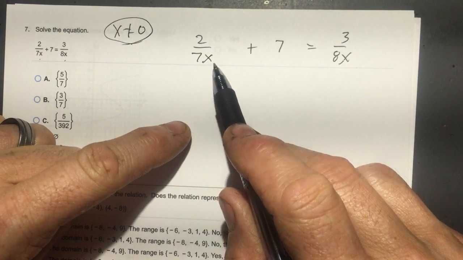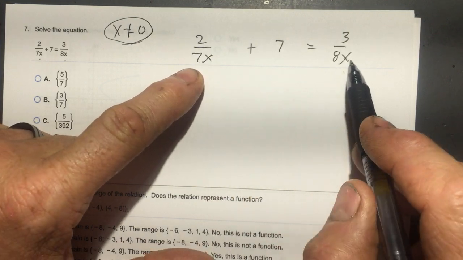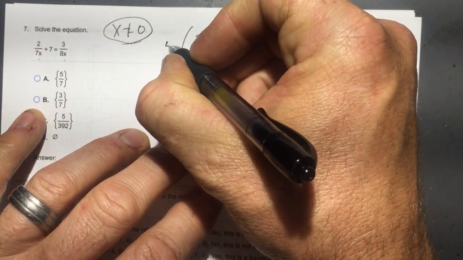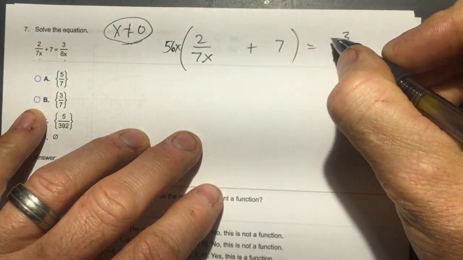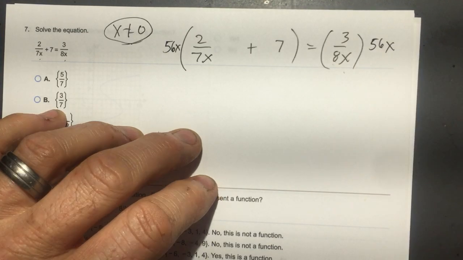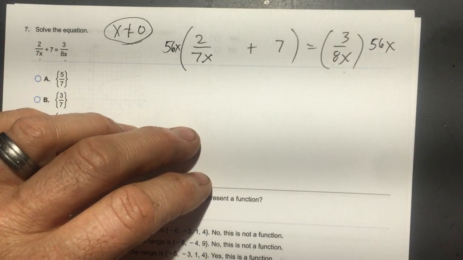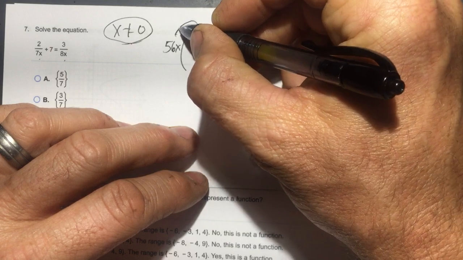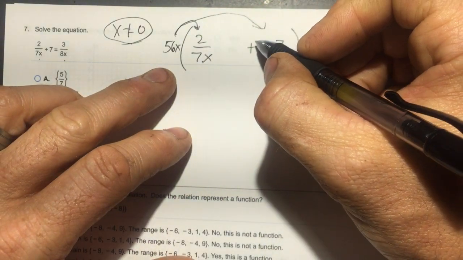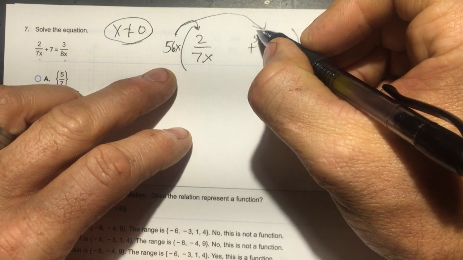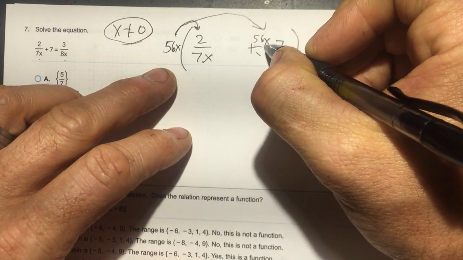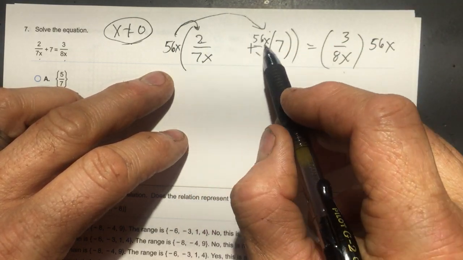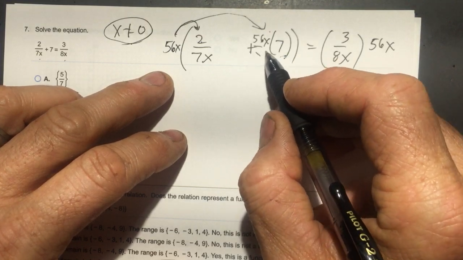So looks like I got x here, and I got a 7 and an 8. The common multiple for 7 and 8 would be 56. So I'm just going to multiply 56x on both sides. Okay. Now, I think what I'm going to do is I'm going to distribute this. So I'm just going to write this over here, 56x over 56x right here. So I'm going to distribute it there, and I'm going to distribute it there. And there's a plus in front of this.